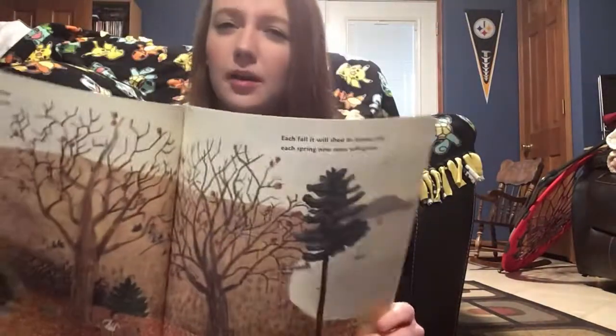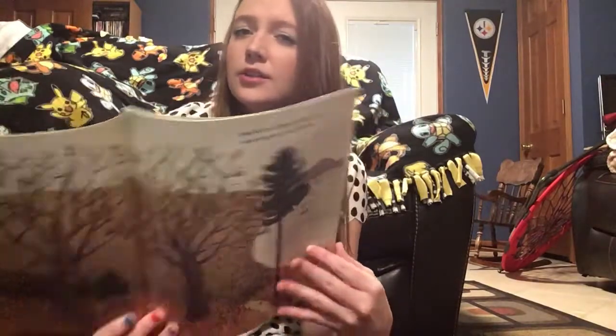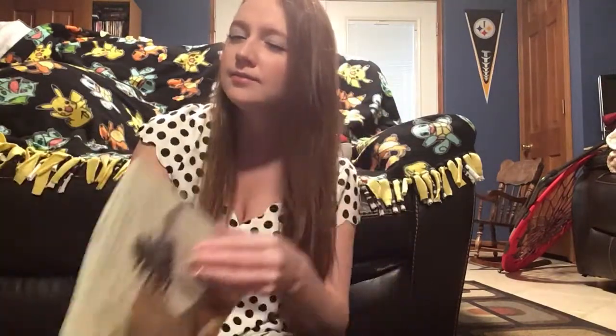Didn't we kind of learn that about another type of tree? Do you remember what kind of tree it was? What do you think? We definitely learned it in class, but what kind of tree was it? Do you remember?